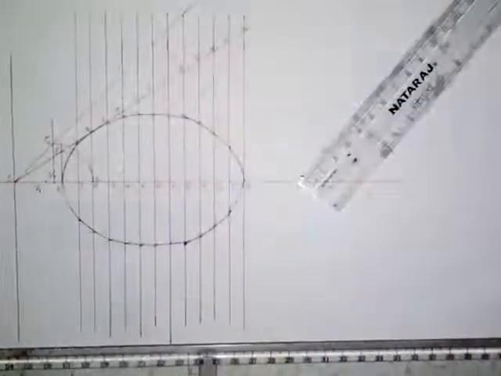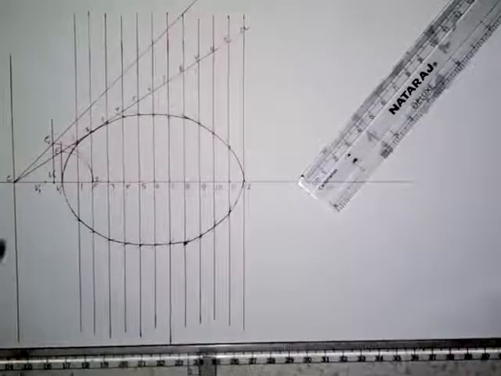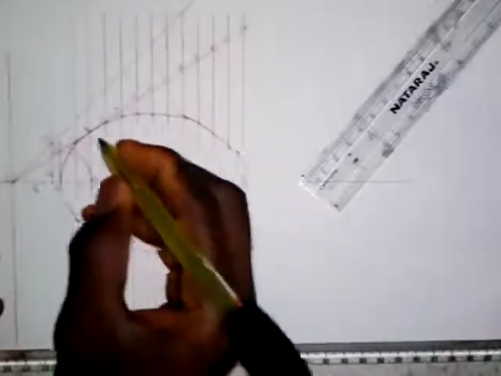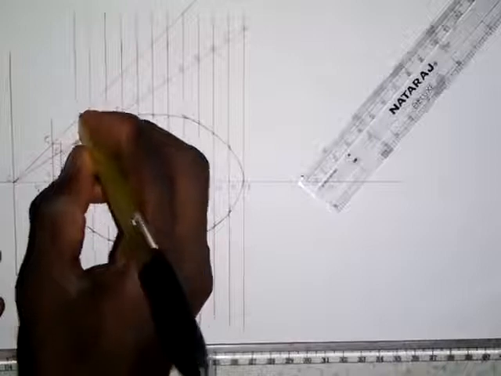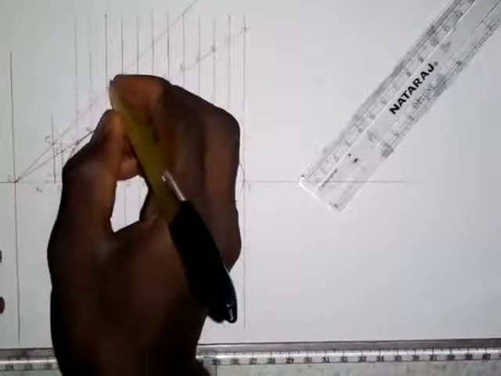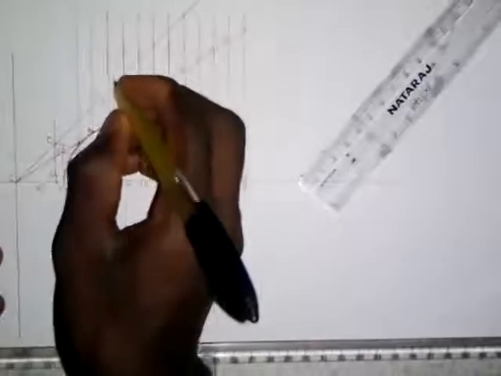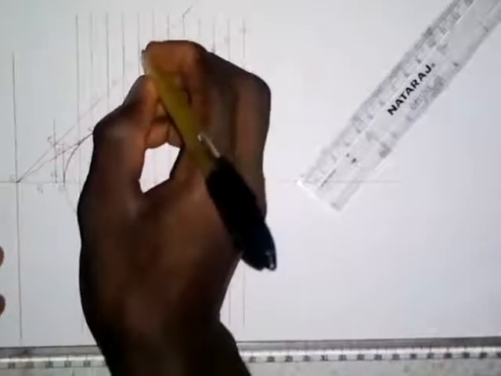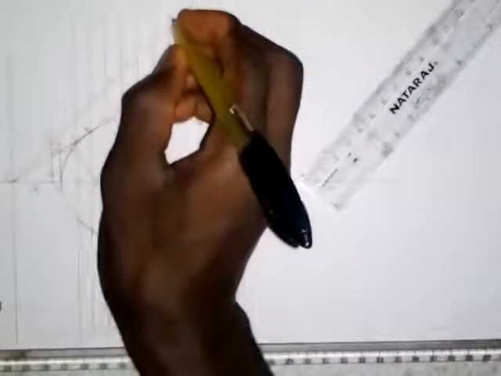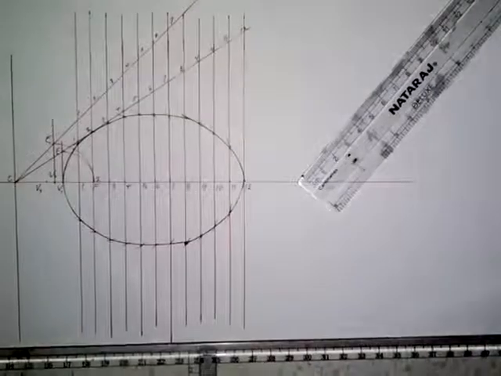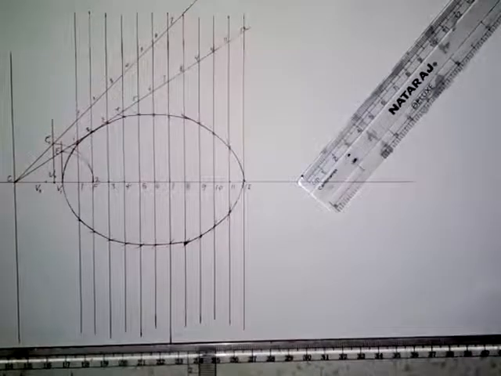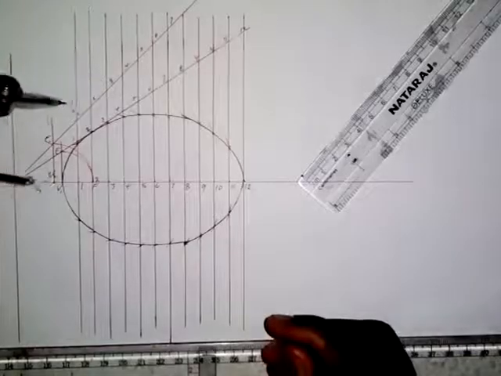Okay, so I will just produce some. If I number this, this is point 1 here. This is point 2, this is point 3, this is point 4, this is point 5, 6, 7. So I'm going to locate the points now.